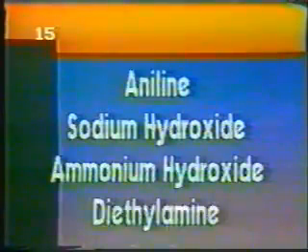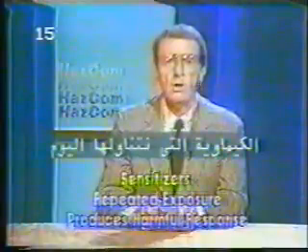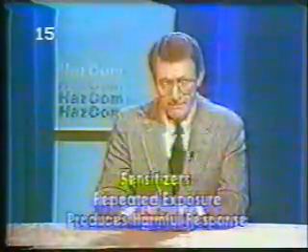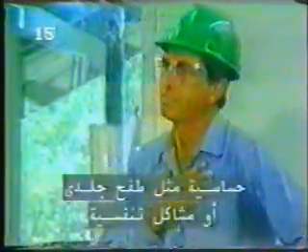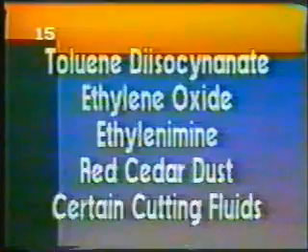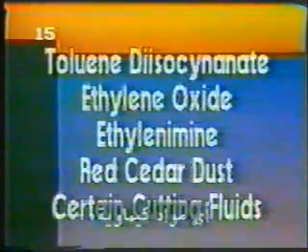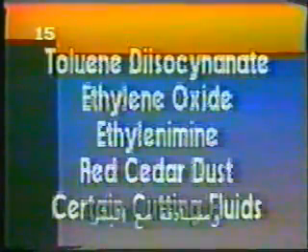The third class of chemicals we're talking about today are called sensitizers. Now, our glossary says that sensitizers are substances that usually don't cause any trouble on the first exposure, but they may eventually produce an allergic reaction such as a skin rash or respiratory problems. Here are some examples of known sensitizers. In other words, chemicals that have produced allergic reactions in test animals and accidentally in human beings.